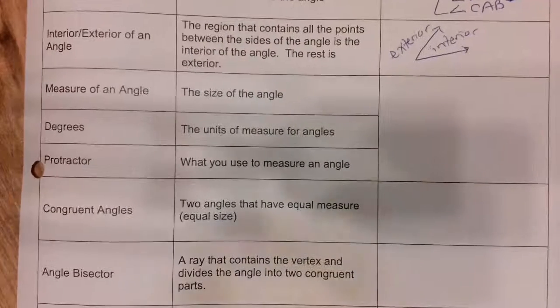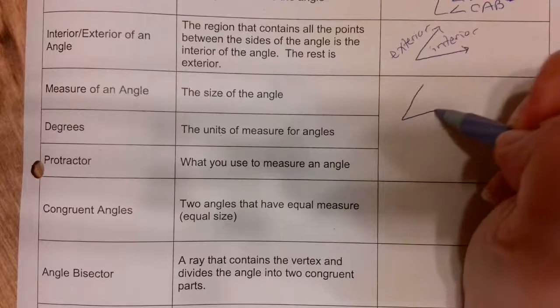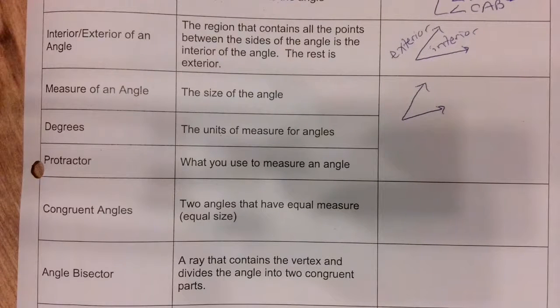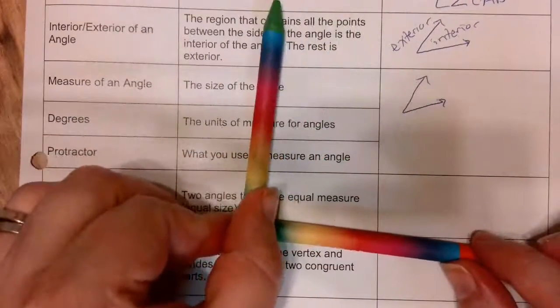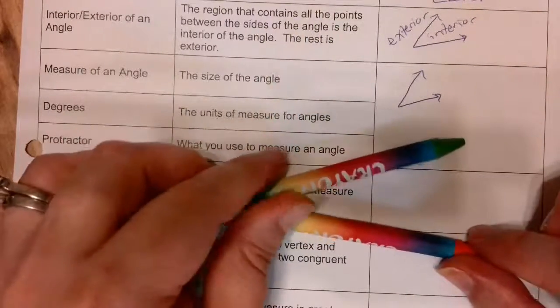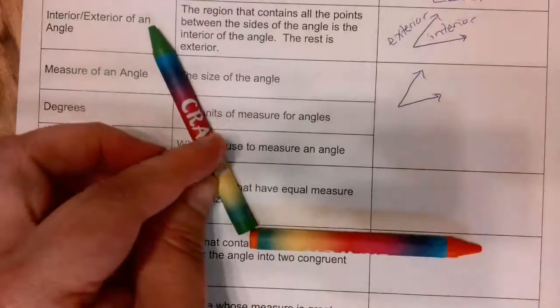The measure of an angle. So, if we were measuring your height, we might talk about feet and inches. If we were measuring how far you drove, we might talk about miles. But how do you measure how big an angle is? Well, the degree of an angle is how open the angle is. Does it look like this, or does it look like this? It doesn't matter how long the sides are, it matters how open it is. Is it a skinny angle, or say maybe a bigger angle, a wider angle?